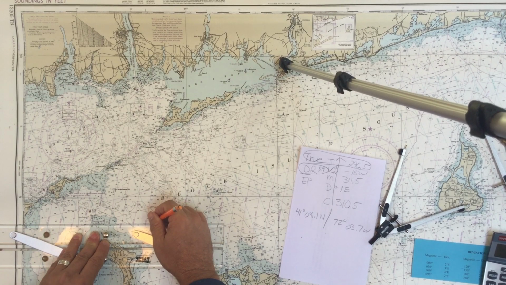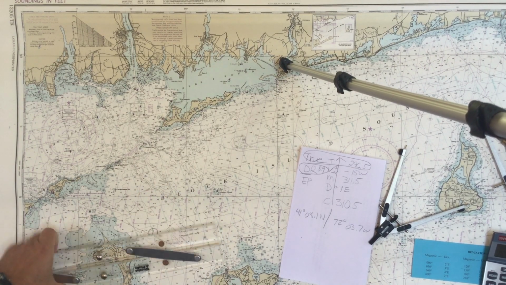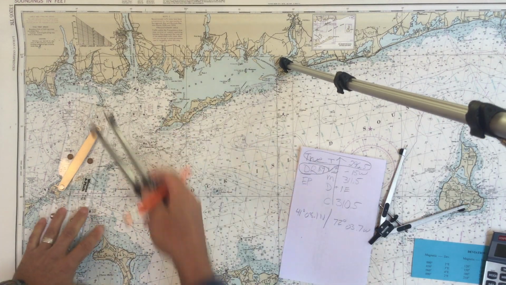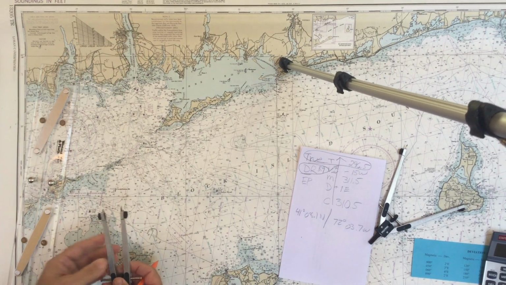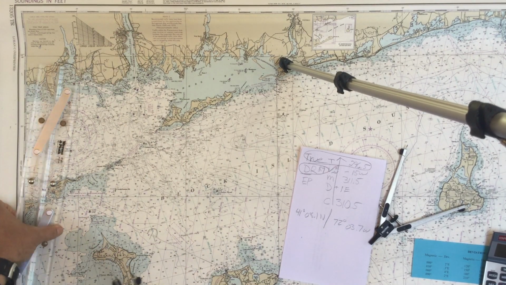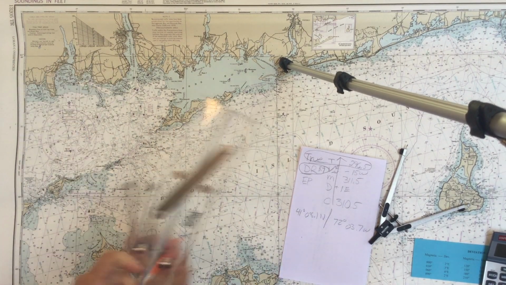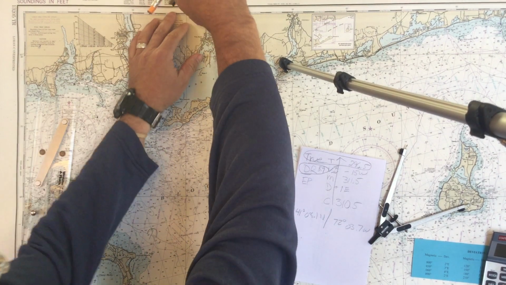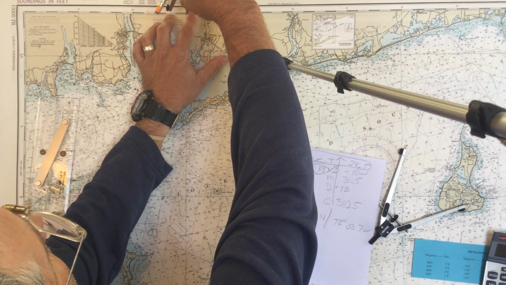And I'm going to estimate that that line needs to be right in that ballpark. Now I like to sometimes, depending on where these are, use the dividers with the pencil, sometimes I'll use the ruler, sometimes I'll use a combination of both. There's no right or wrong, whatever works best or easiest or fastest for you.